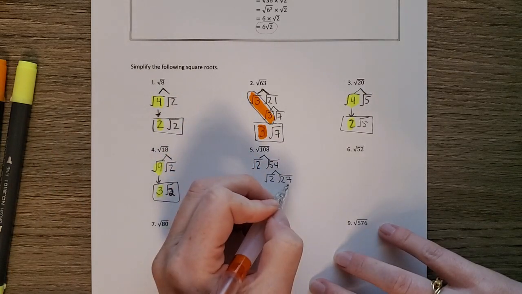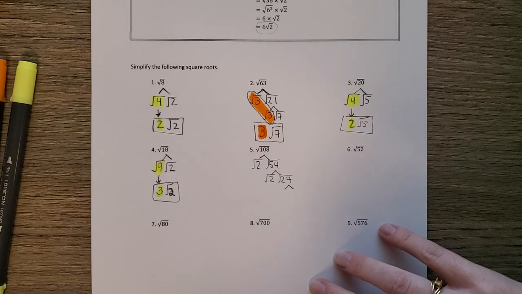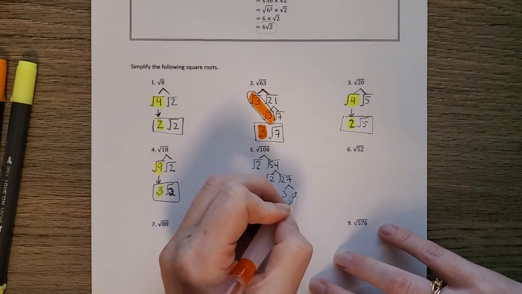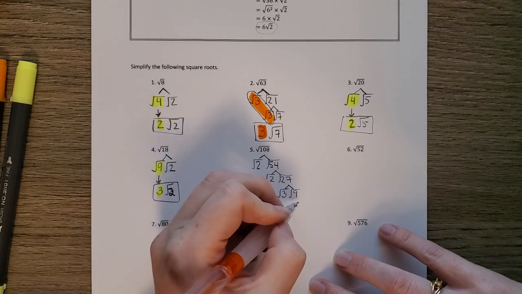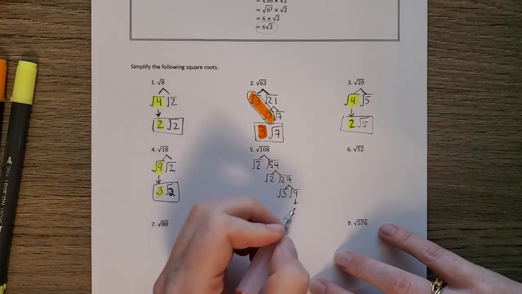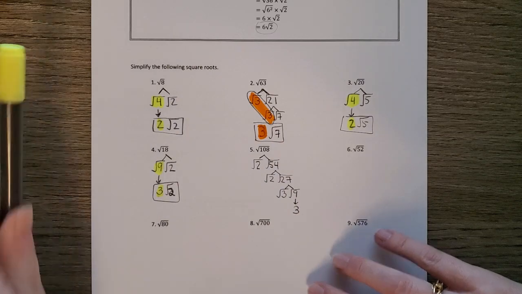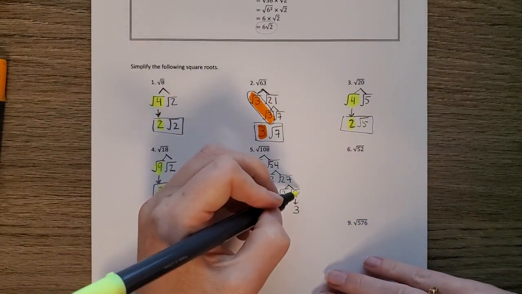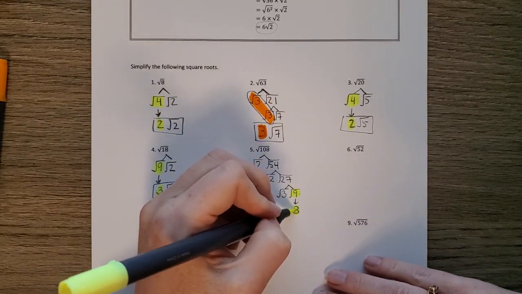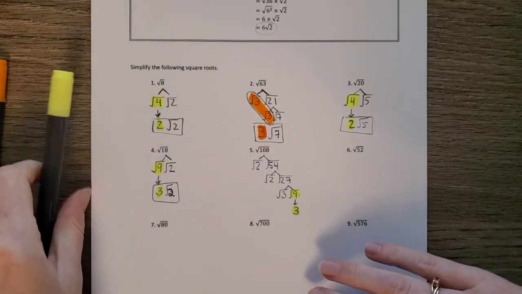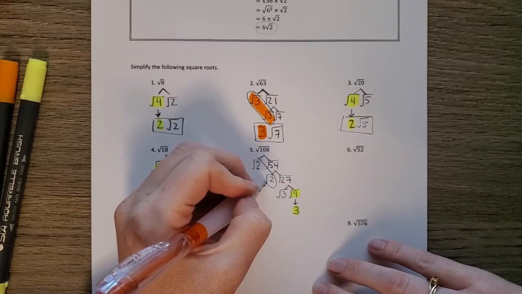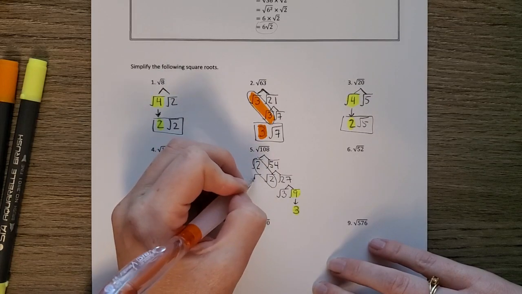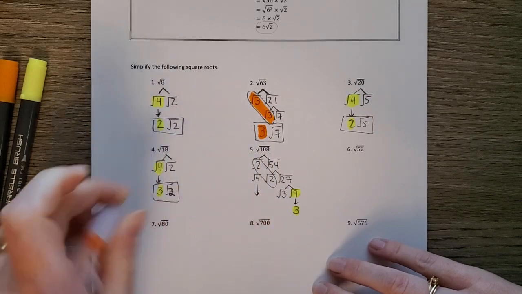And then I go to 27. Nope, not a perfect square, but 27 is 3 times 9. And then I go, 9 is a perfect square. That's 3. So you keep working. If you see a perfect square anywhere along the way, you can make it a perfect square. Again, if you see pairs like this, you can think square root of 2 times the square root of 2 is the square root of 4, which is a perfect square.